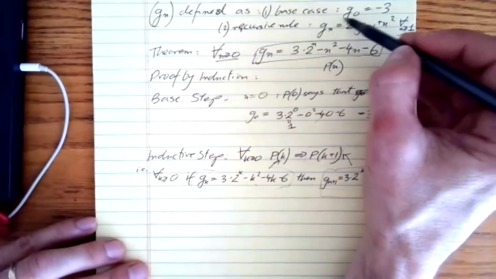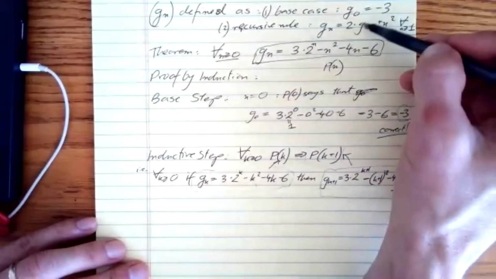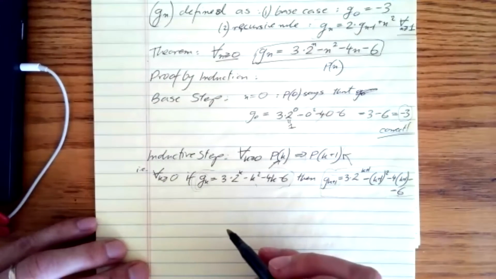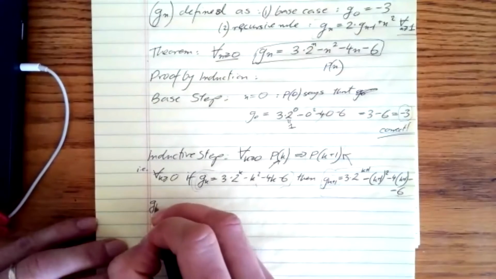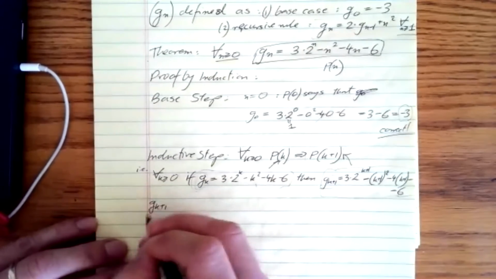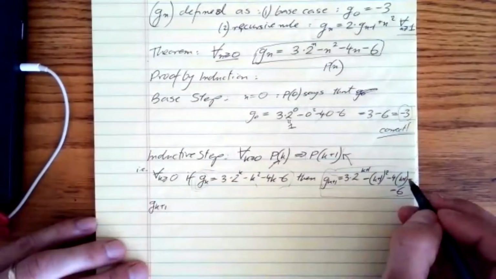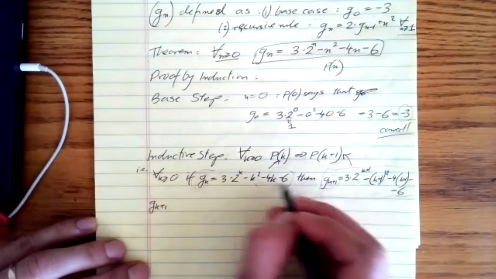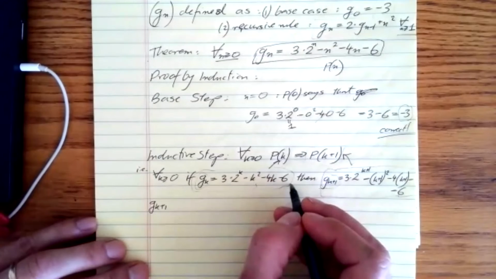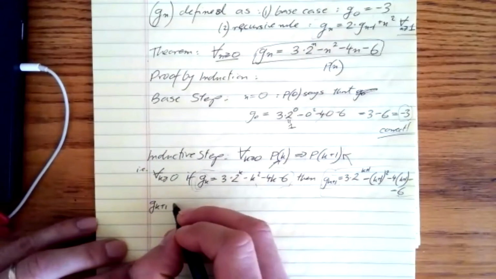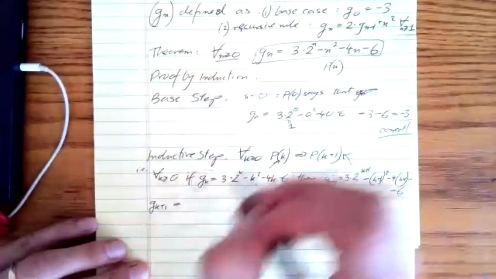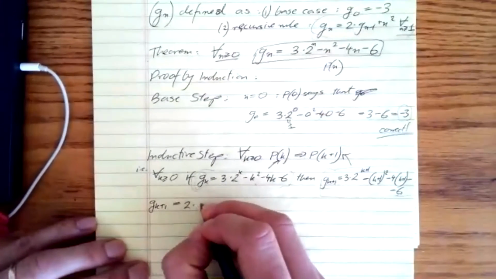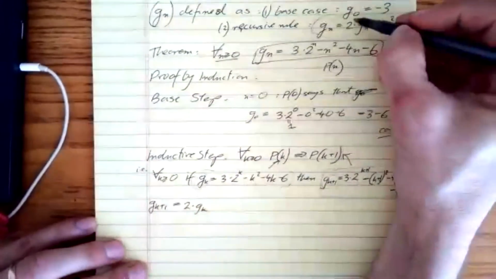I do have an explicit recursive relation between this object and this object. So let's go and use it. I want to express gk plus 1 as this. Let's first express gk plus 1 as some function of gk, so that I can kick in this formula, and hopefully it will help me. So gk plus 1 is recursively defined as 2 times gk, right?